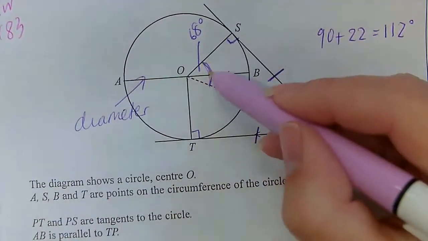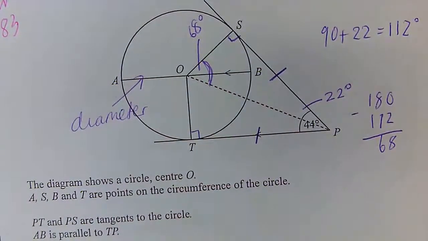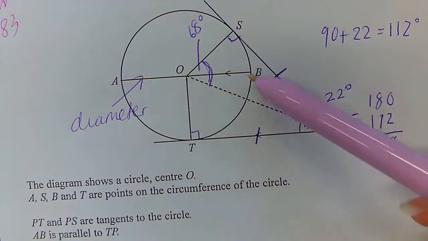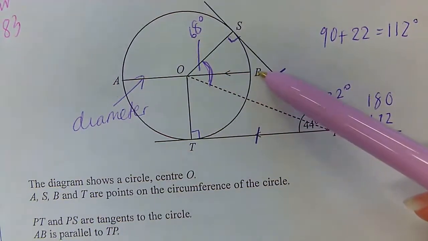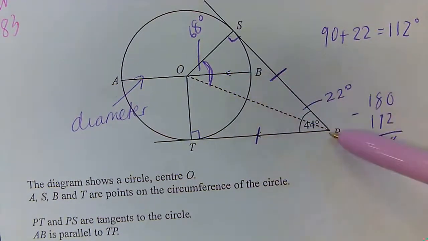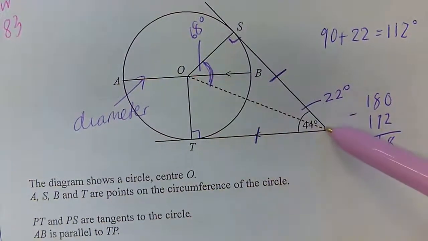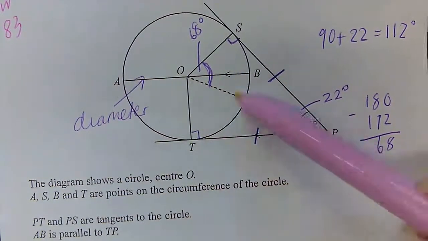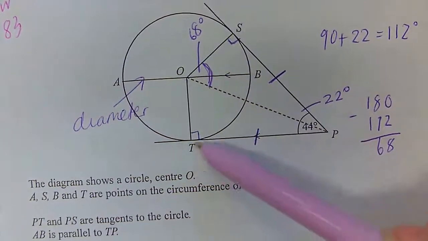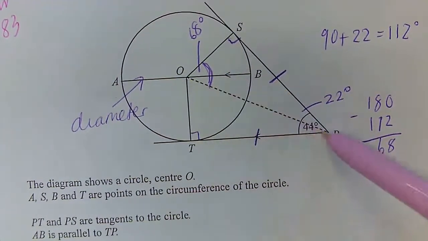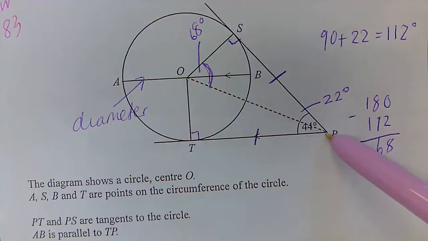This whole angle. What do we want to work out? We wanted to work out SOB, okay? So what do we need to do here? Well, the fact that this is a Z angle, because they're parallel lines. We don't call them Z angles, we call them alternate angles, okay?